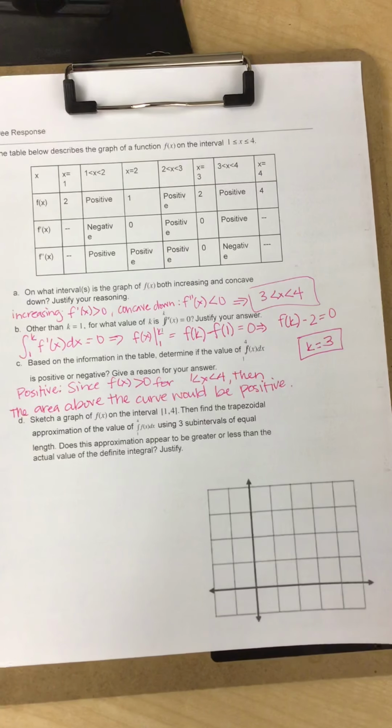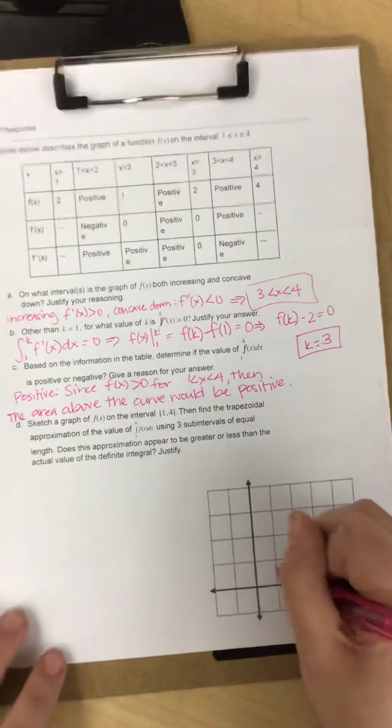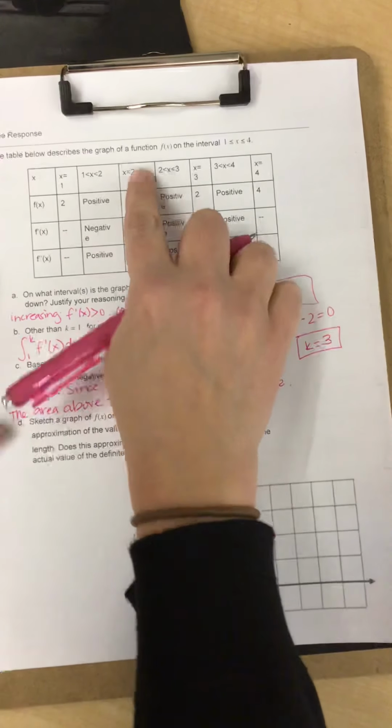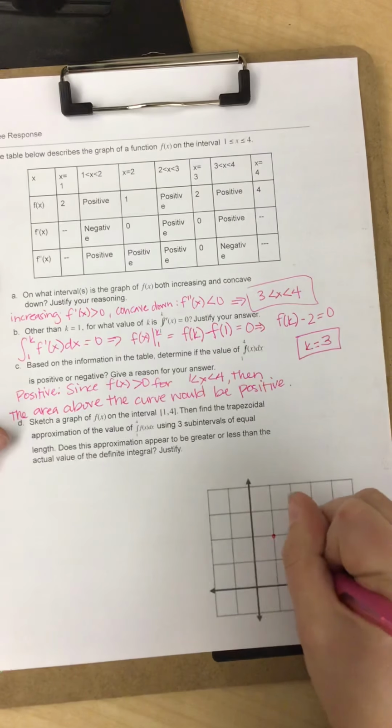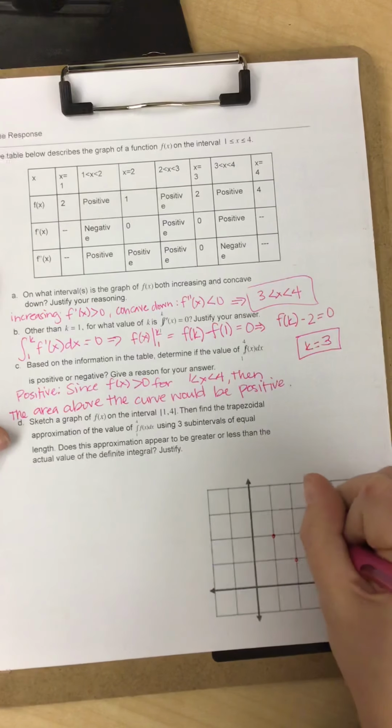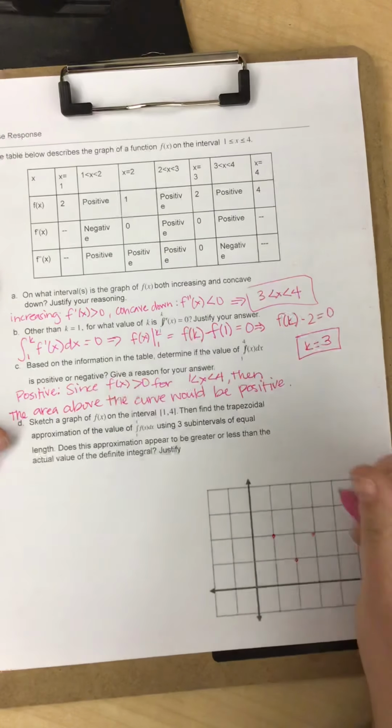All right, lastly, they asked us to sketch a curve and then do some stuff with it. So first, let's sketch the curve. It's really not that bad because it's only from 1 to 4, and they give you so much information. So f of 1 is 2. So 1, 2. I got that information from here. F of 2 is 1. And f of 3 is 2. F of 4 is 4.